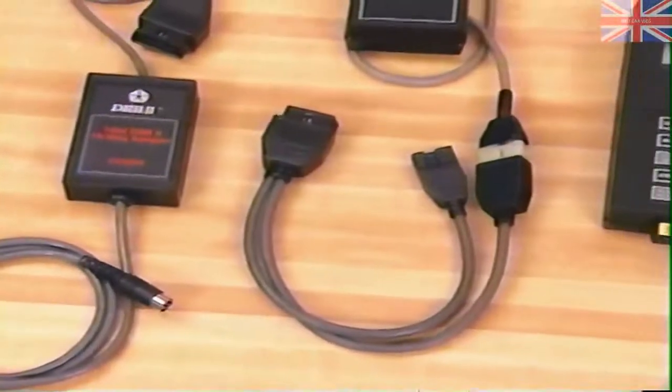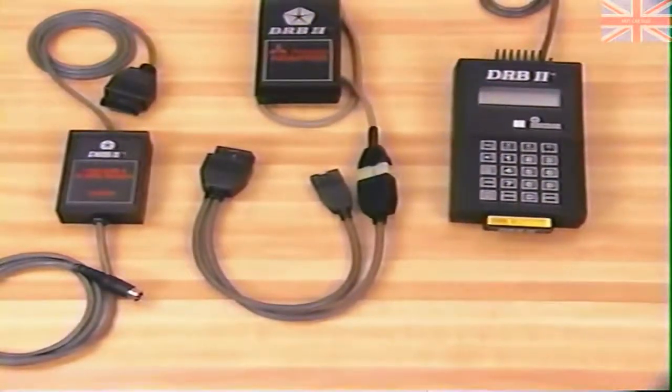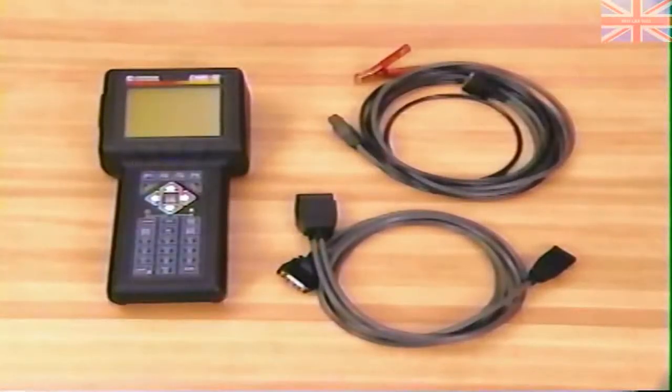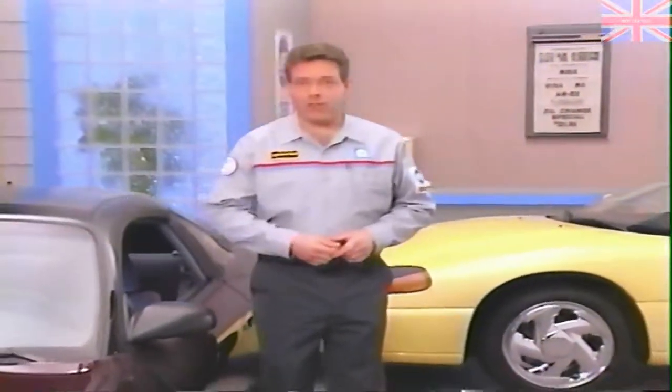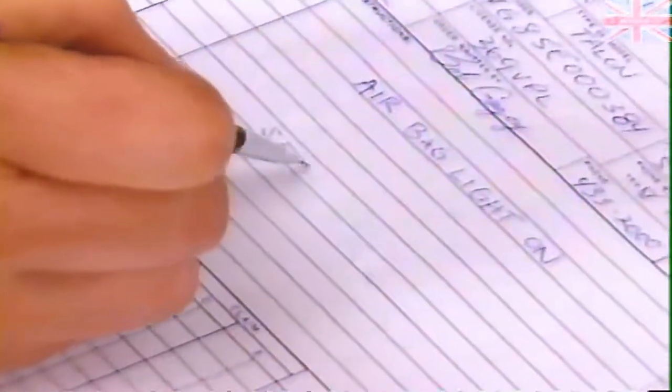2 new MMC adapters are now available for hookup of the DRB2. The DRB3 also comes with 2 special MMC cables. A chart in the reference book provides information on the different data link connectors, adapters, and cables used in MMC vehicles. If you find any stored diagnostic trouble codes, record them on the repair order for future reference.